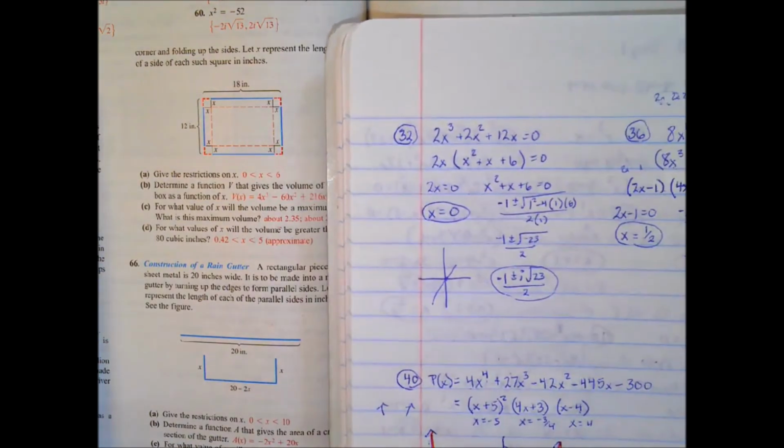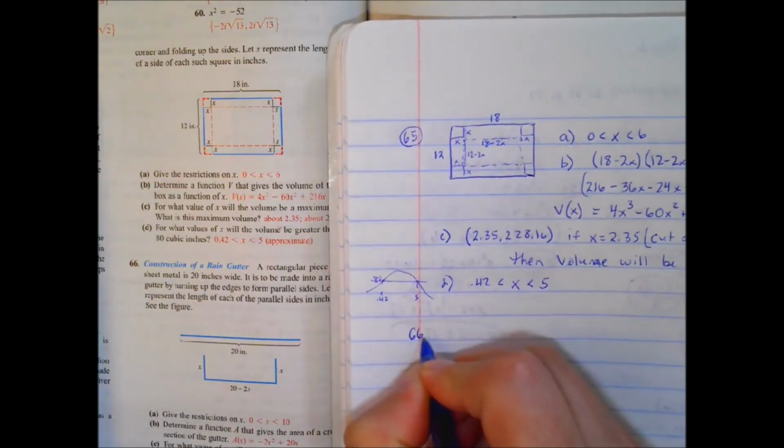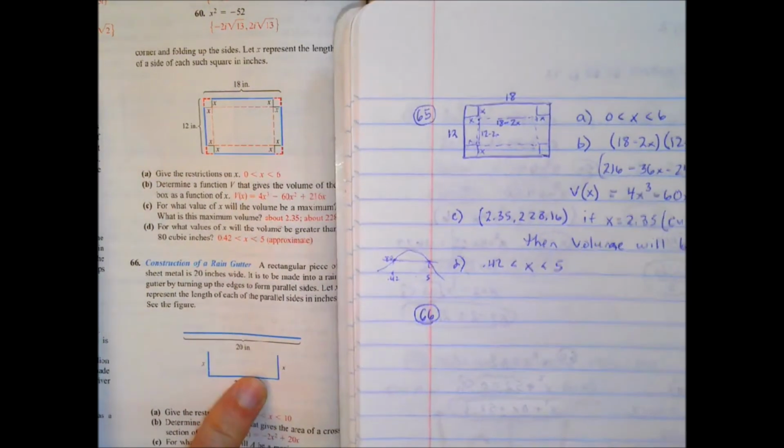Number 66. Okay, we have a rectangular gutter.